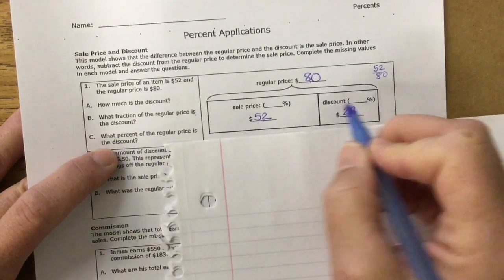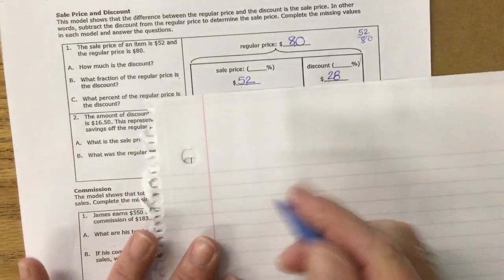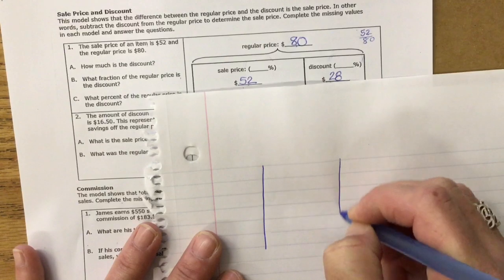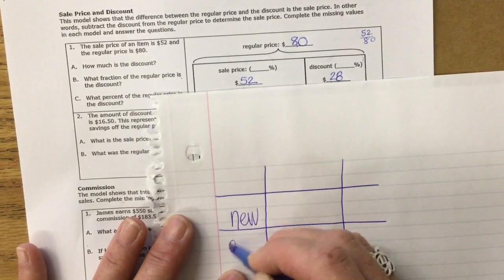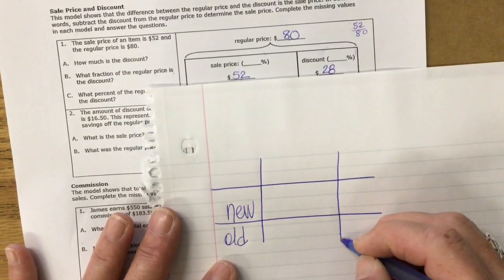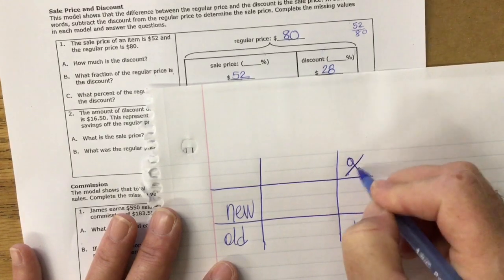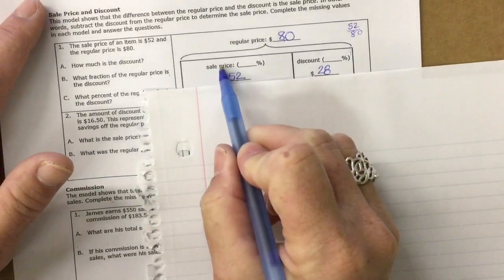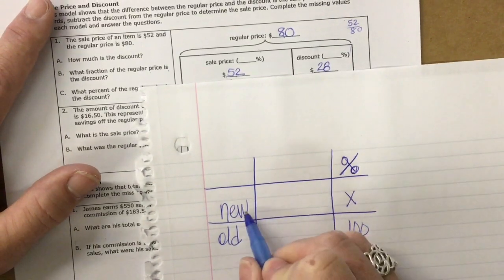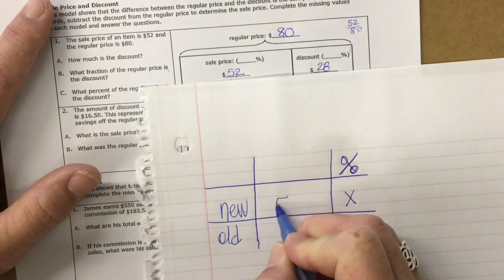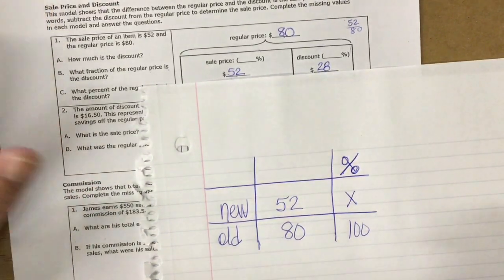I want to know what percent. So first I need to find either this or this. So I'm going to set it up as a tic-tac-toe. And I have my new and I have my old, okay? Always 100, especially when we're working with percent. I'm looking for my sales percent. My new price is 52. My old price was 80.